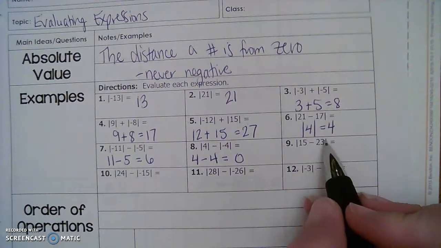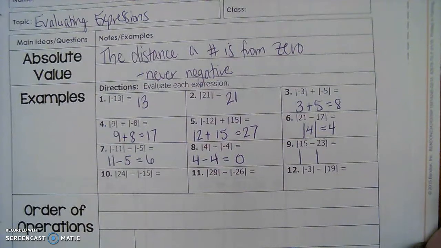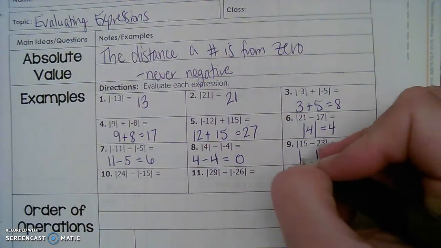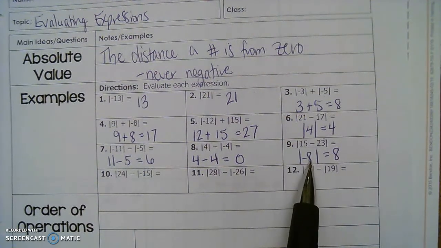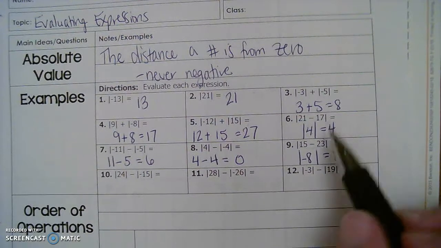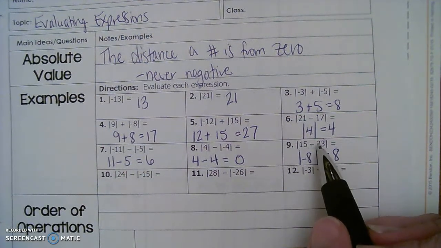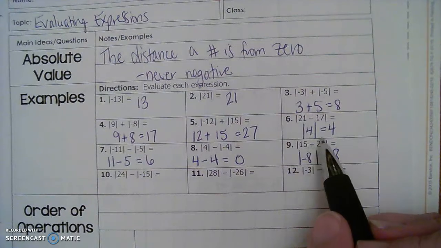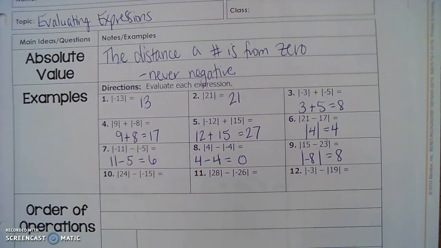Number 9, you need to do the subtraction first. So bring down your absolute value bars. 15 minus 3 is negative 8. The absolute value of negative 8 is positive 8. So a lot of people forget and put negative 8 as their answer. The other thing you have to realize is this does not become a plus sign. That doesn't change it on the inside just because it's in the absolute value. You need to do the numbers first and then take the absolute value.